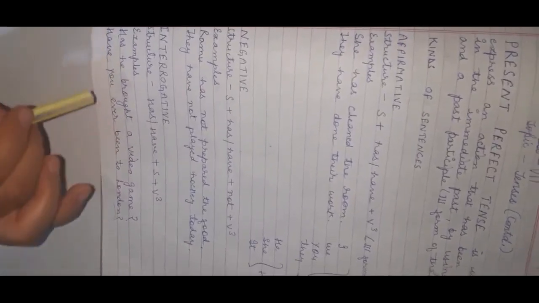Now we understand it with the help of the second example. Have you ever been to London? In this sentence, you is in the plural form, and we will use have before you, as it is the rule that we will use has or have before the subject. So, have you ever been to London, and a question mark at the end of the sentence.